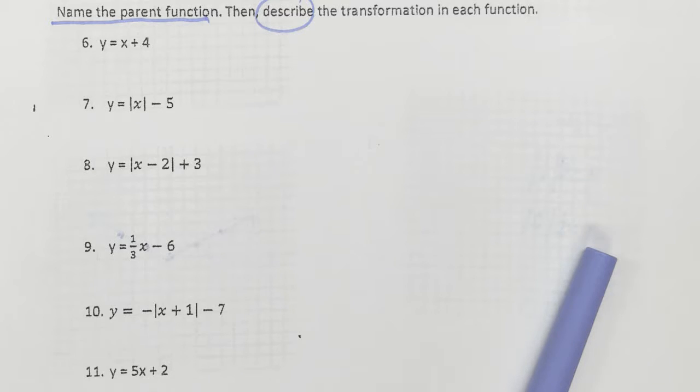Yeah, and then down 6. What happened with the slope? What did this guy do? Did he stretch it vertically? Did he stretch it horizontally? Did he press it vertically? Did he press it horizontally?